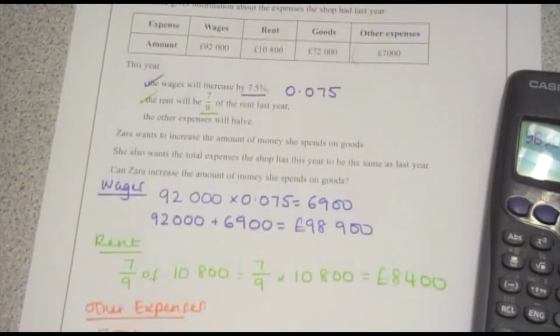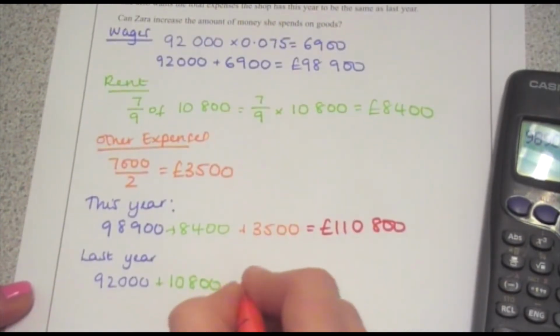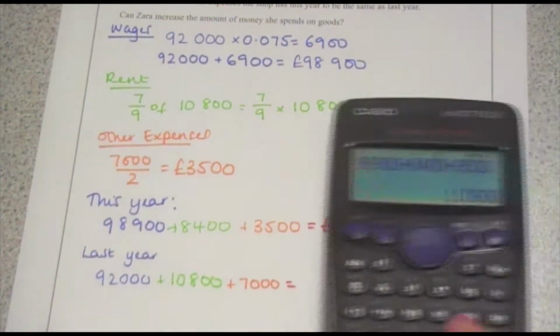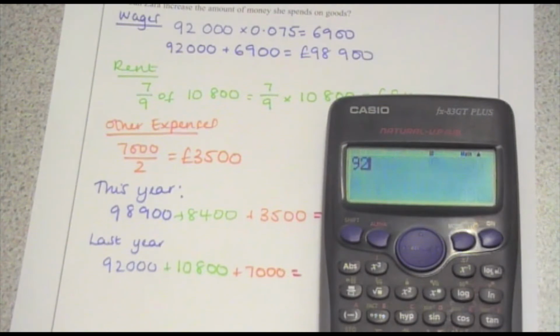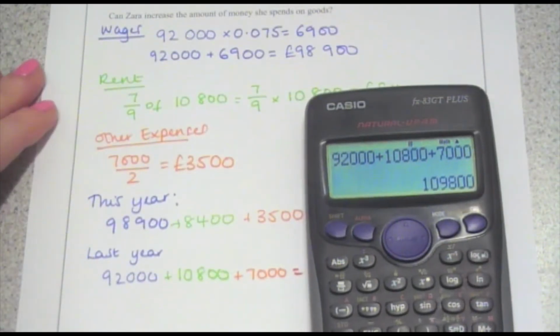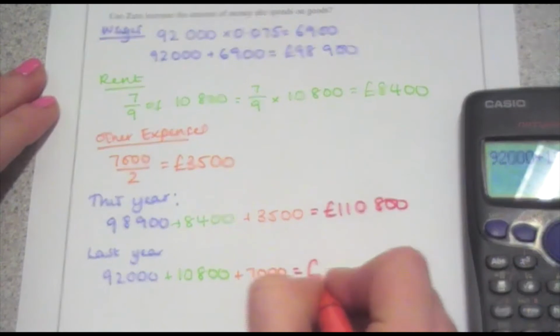And on other expenses, she spent 7,000. So I'm going to add all of that together. I've got 92,000 plus 10,800 plus 7,000. And altogether, it cost £109,800.